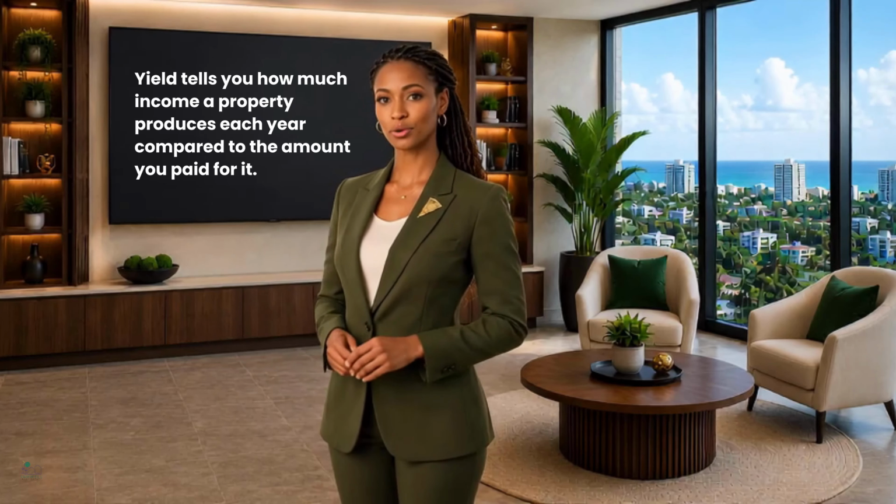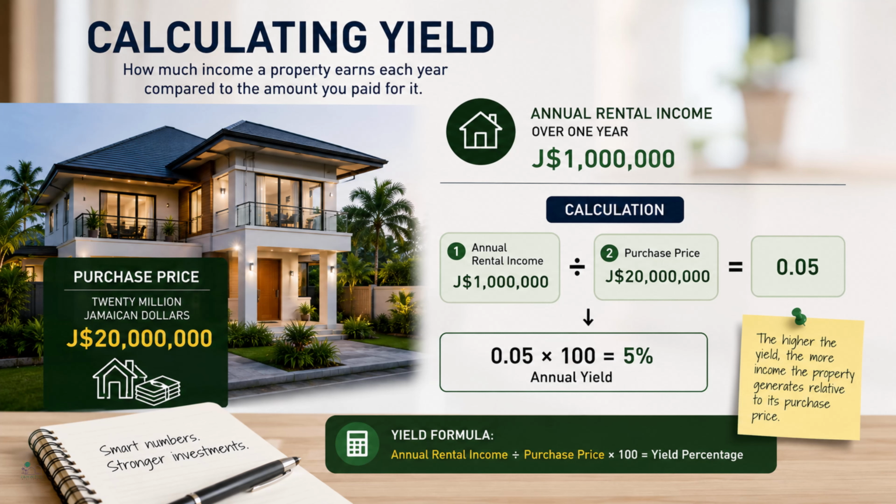Here's a simple example. Imagine you purchase an investment property for 20 million Jamaican dollars. Over 1 year, that property earns 1 million Jamaican dollars in rental income. To calculate the yield, divide the annual rental income by the purchase price. So in this example, you would divide 1 million by 20 million.